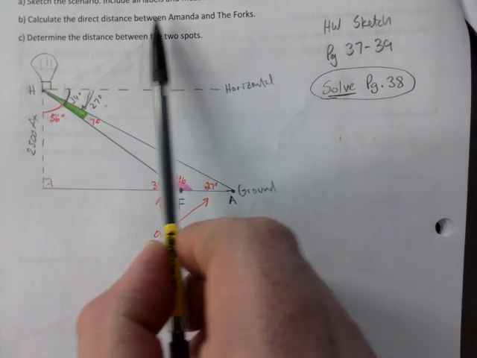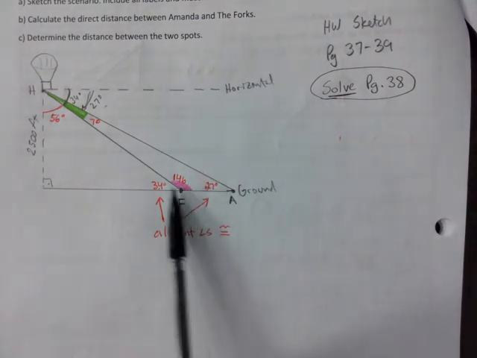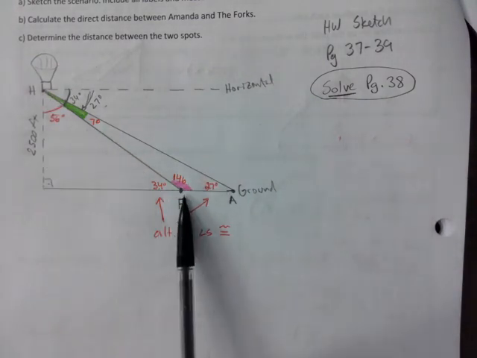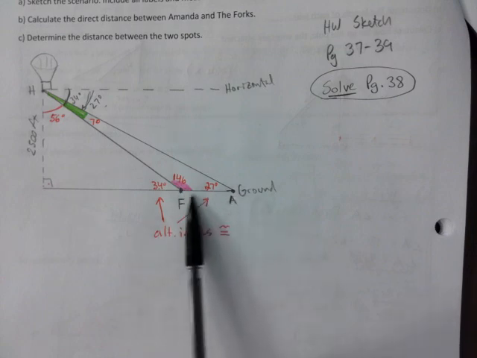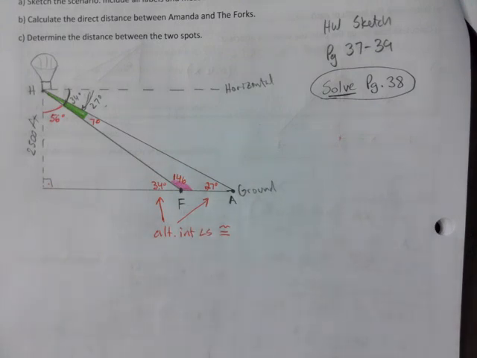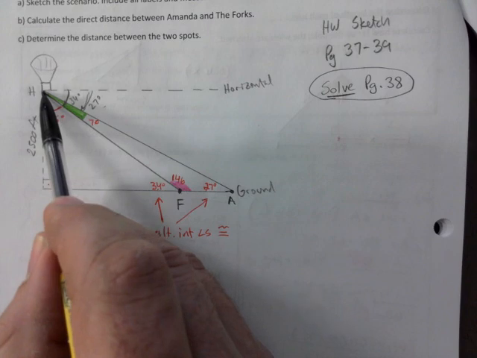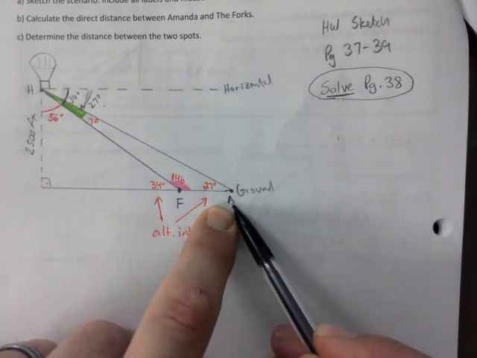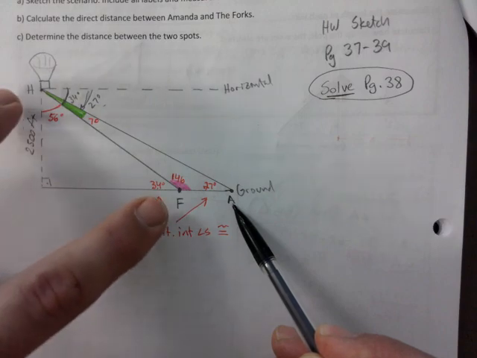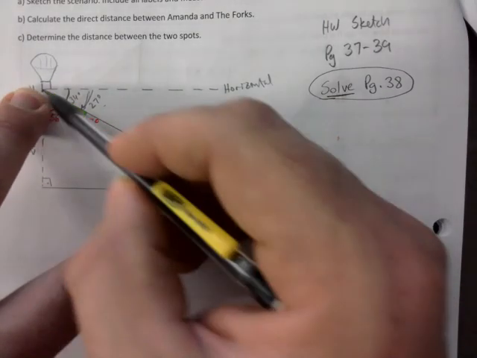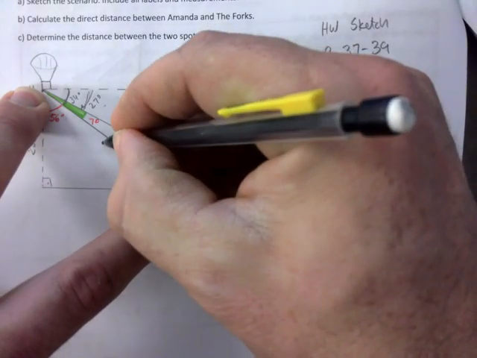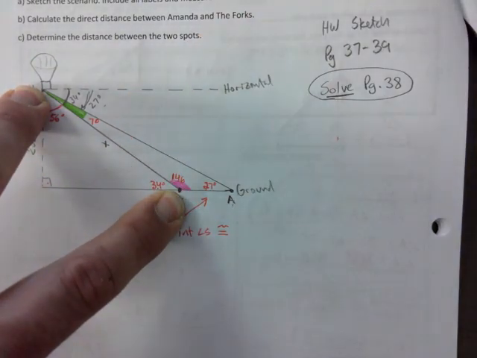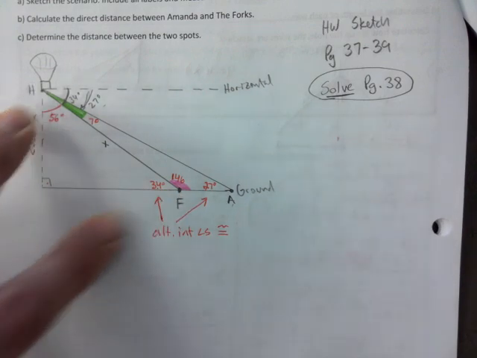Calculate the direct distance between Amanda and the Forks. So we want HF. Oh, sorry, we want Amanda and Fork. Sorry, I don't know why I went HF. My letters are causing me issues here. You see that? Where's Amanda? She's over here. This is the artist Reed building. So again, be careful. Okay, my bad. It's actually asking for this distance here. Let's call that something. I'm going to call that X. So once you've identified it, it's easier to solve, right? That's what I'm targeting.